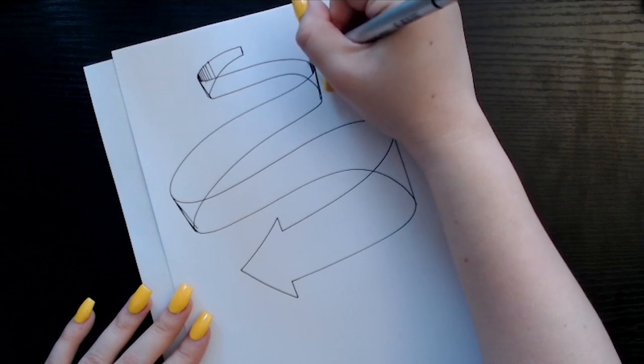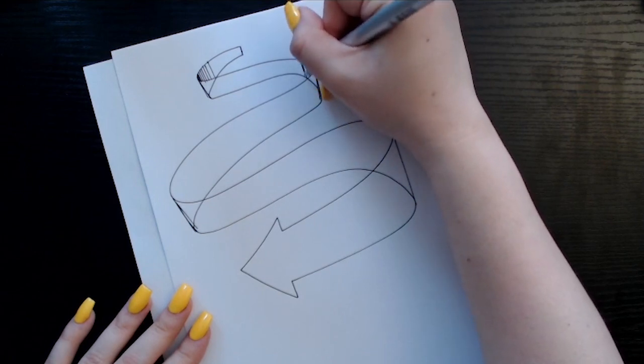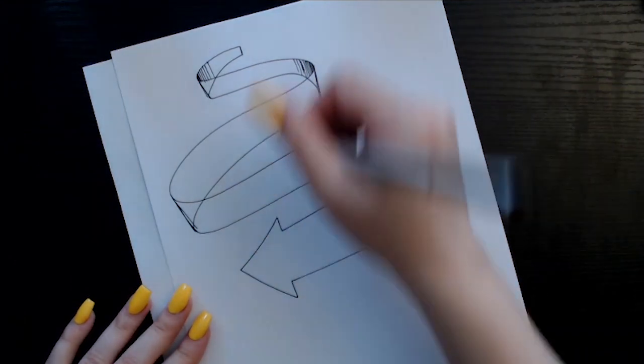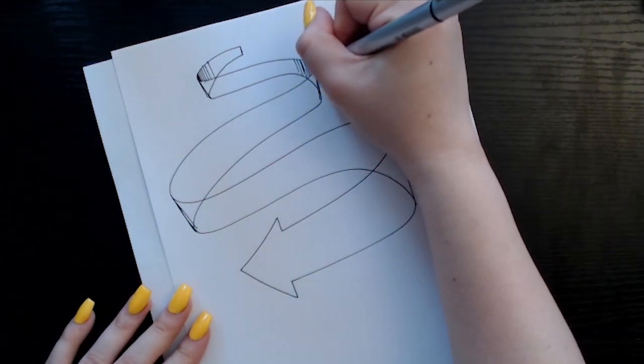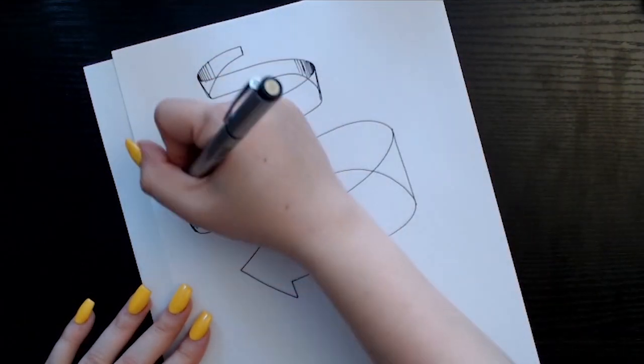We want it to be darker towards the greater end of the bend, and then lighten more towards the middle.